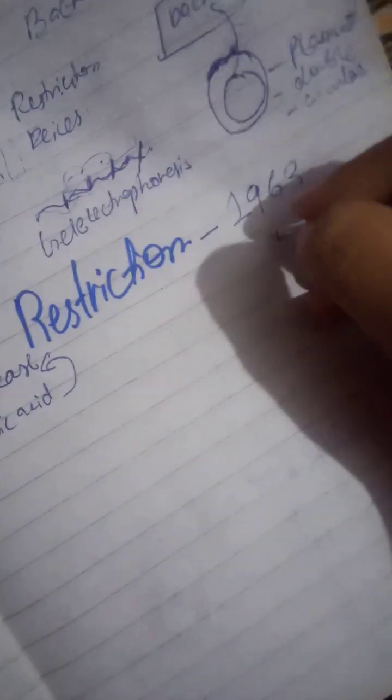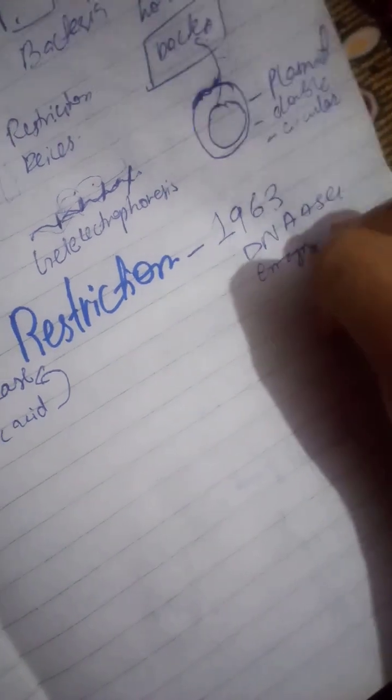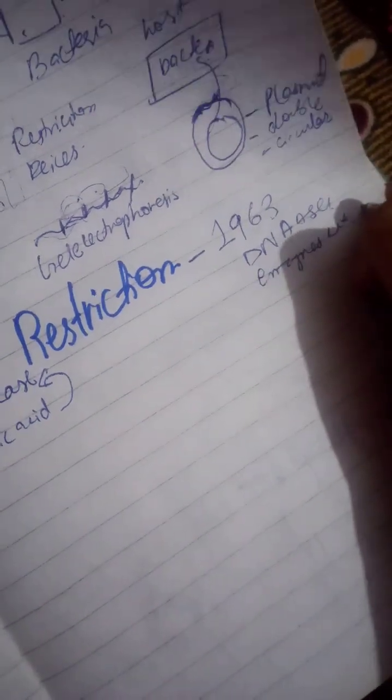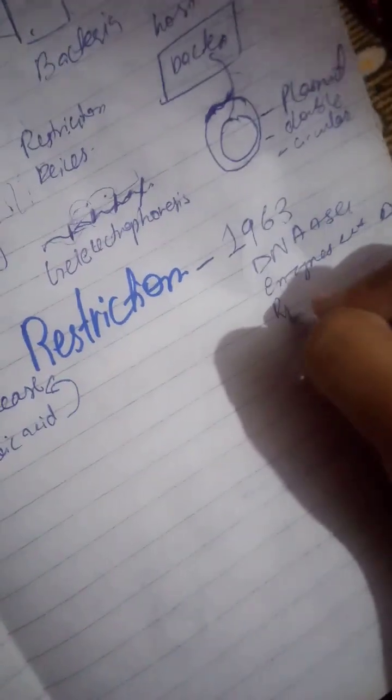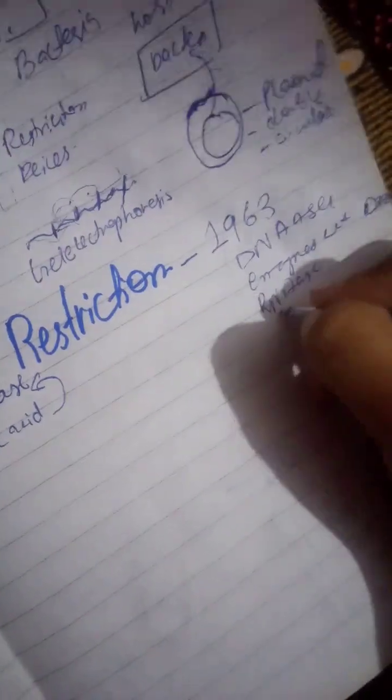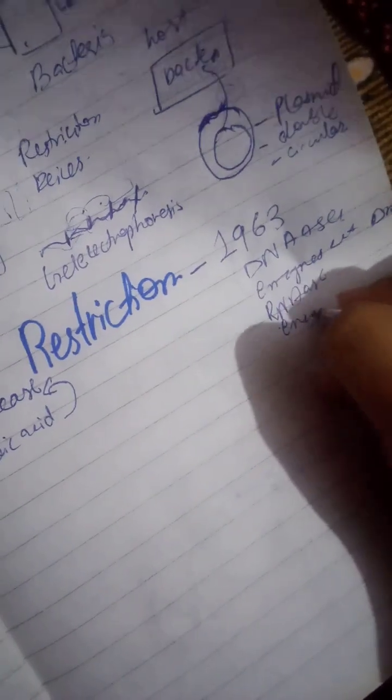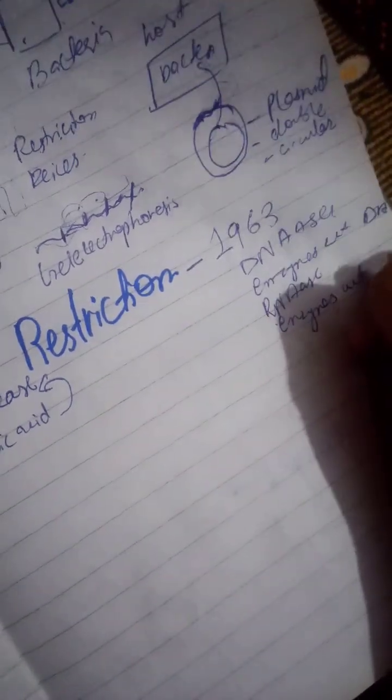If we talk about DNA, enzymes will cut this DNA into pieces. If we talk about RNA, enzymes will also cut the RNA.